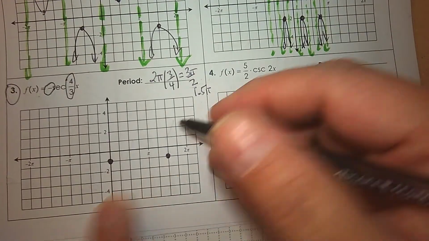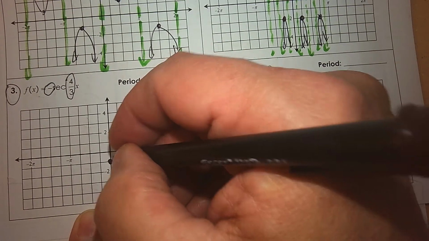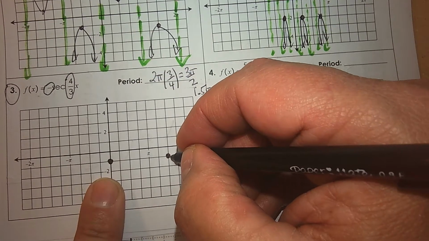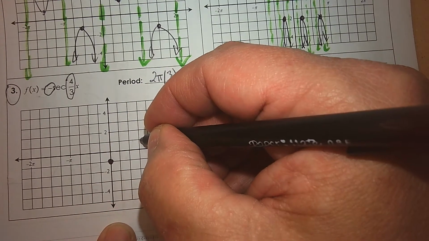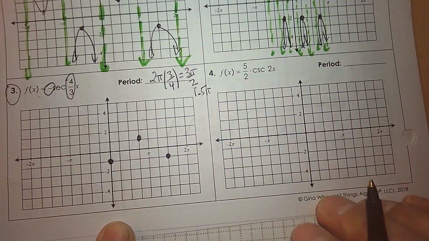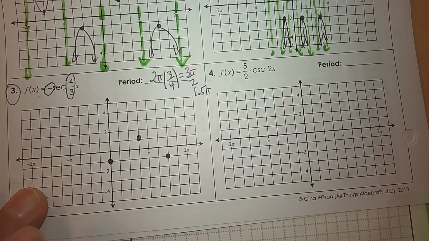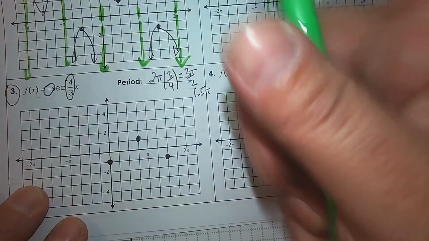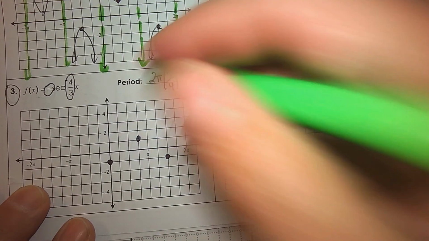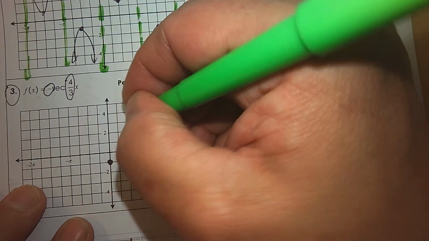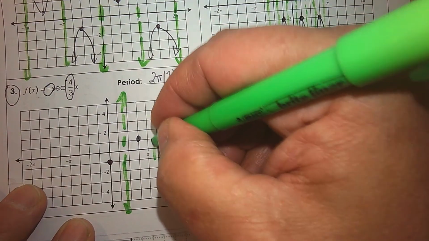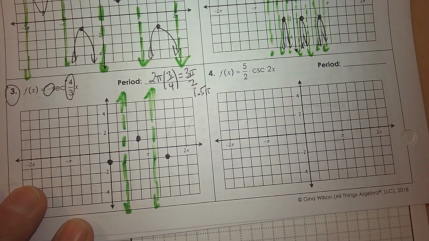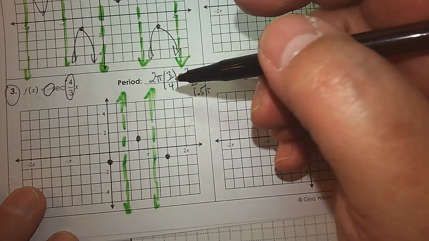In the middle between these, and I went 6 boxes to the right. So in the middle would be 3 boxes. I'm going to find +1. And then in the middle, between the turning points, are going to be asymptotes. And there's the pattern. This asymptote is in the middle of the box. And I'm going to follow that pattern and then complete the curves.